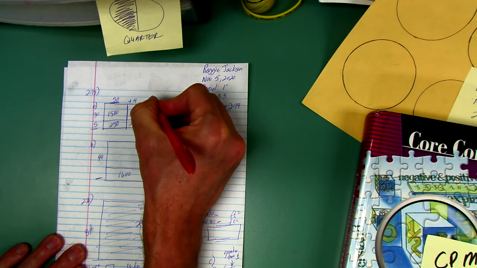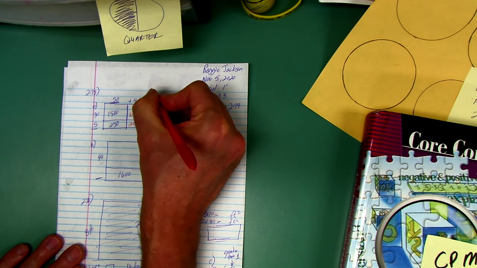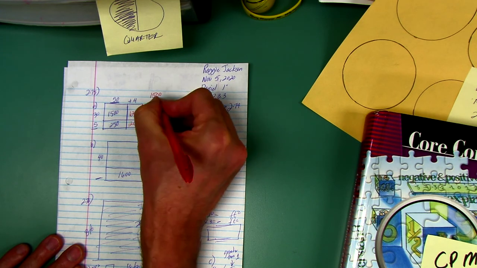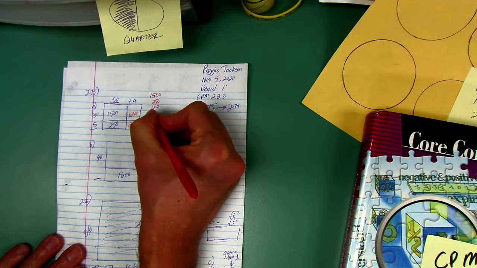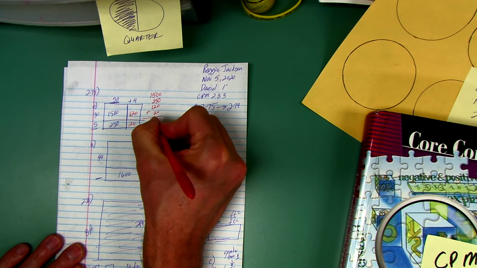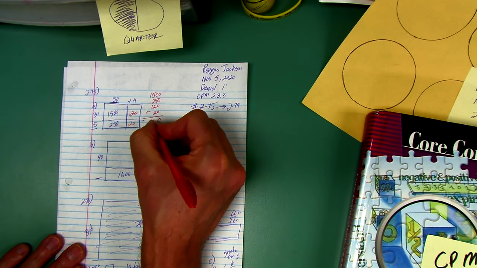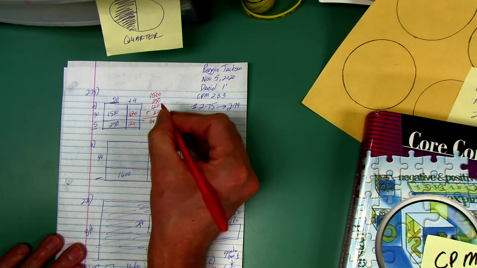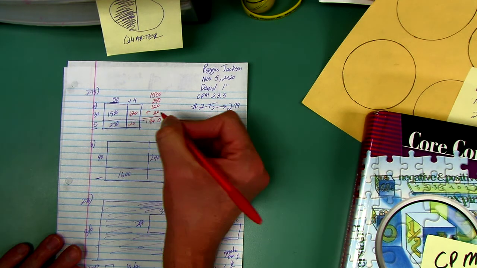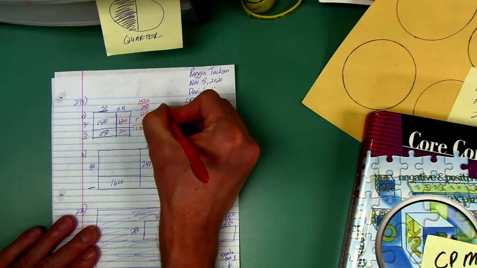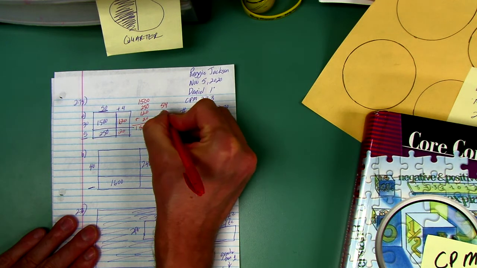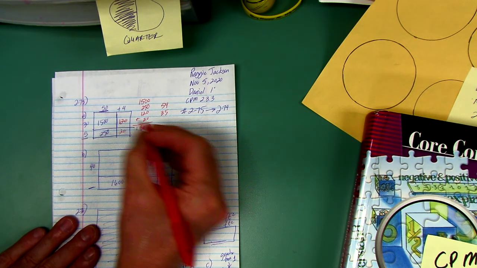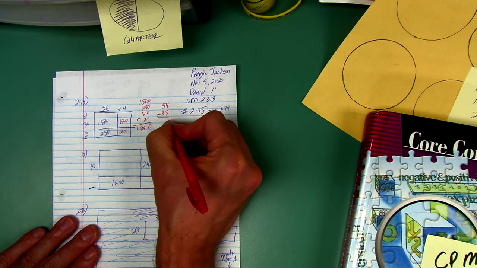So the addition problem they were looking for is 1,500 plus 250 plus 120 plus 20, and you add all those up, and what is the total you get? It looks like 1,890. Let's double check our work by using the standard algorithm. Again, the problem is 54 times 35. See what we get here.